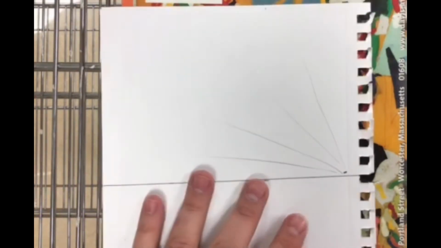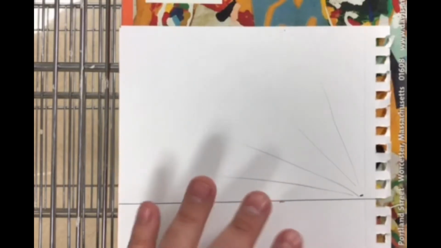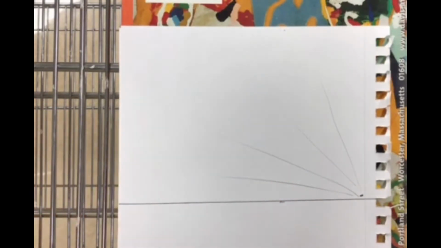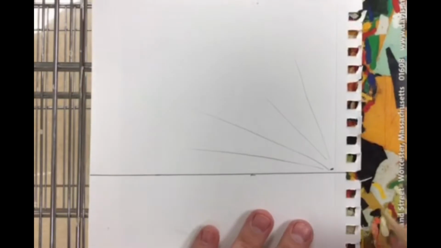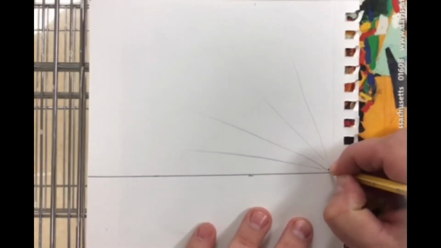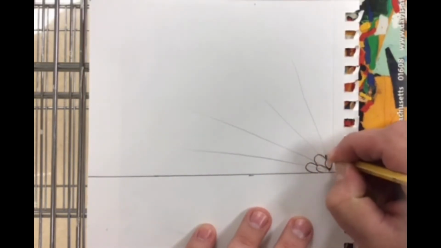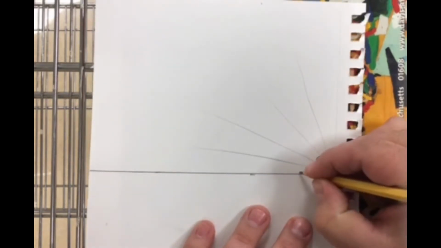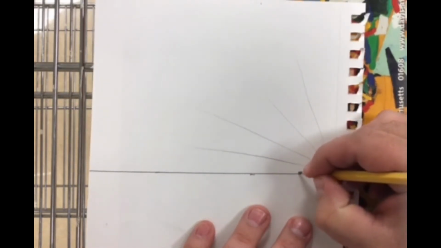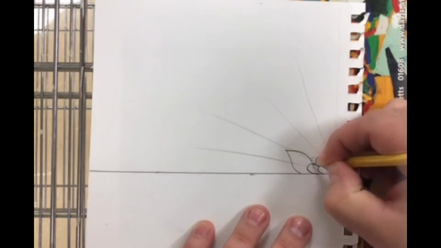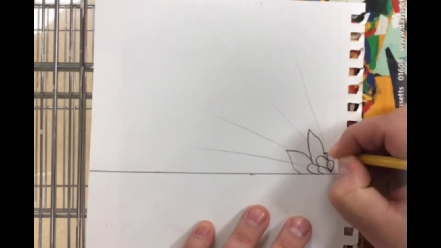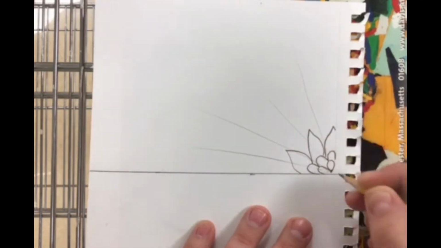Now, as far as subject matter for this, you can reference anything from spring, like flowers, bugs, insects, trees, animals, anything that reminds you of spring. For our purposes, I'm going to start with more of a floral design as we go throughout. And again, you're going to want this to radiate out from the center portion of your page.